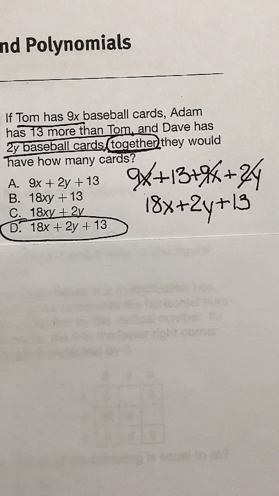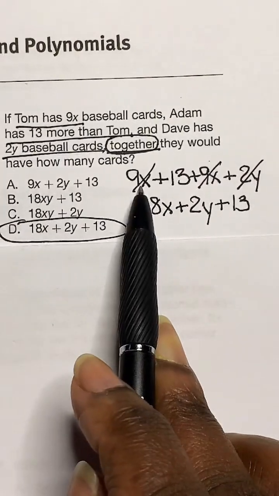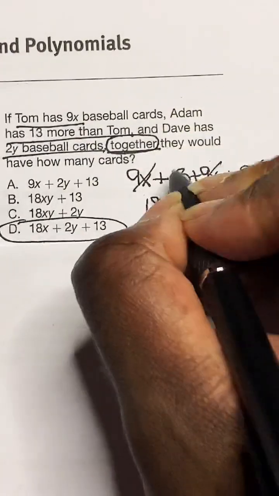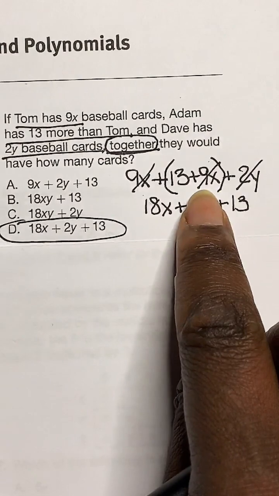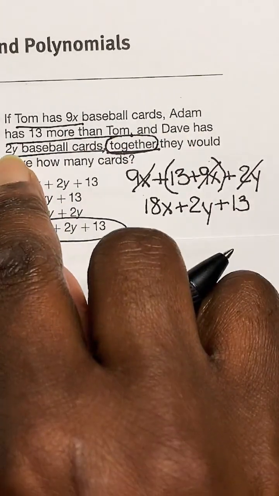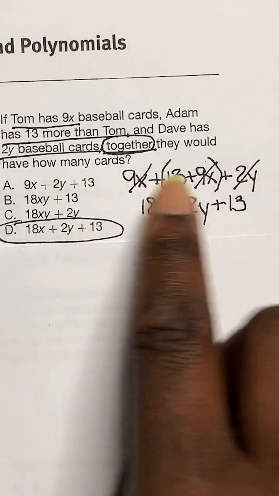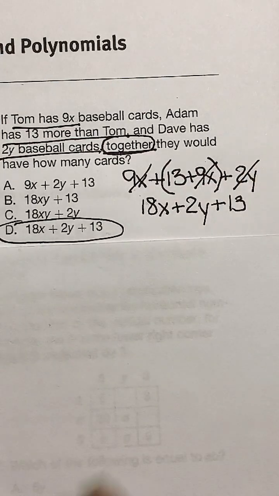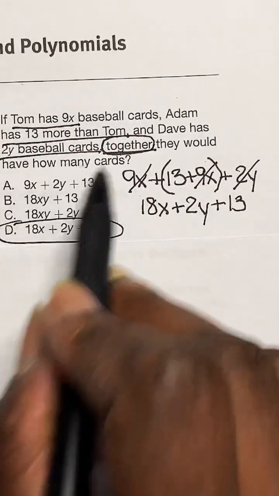Okay, so Tom had 9x. Boom, that's Tom. Adam is 13 more than Tom, so this is representing Adam. And then Dave is 2y, and there's Dave. Here are your three people: Tom, Adam, Dave. Now when you're adding, because they say together, they will have how many cards?